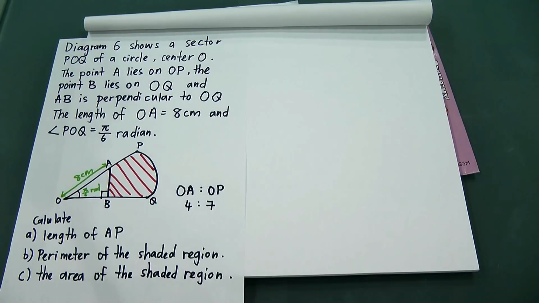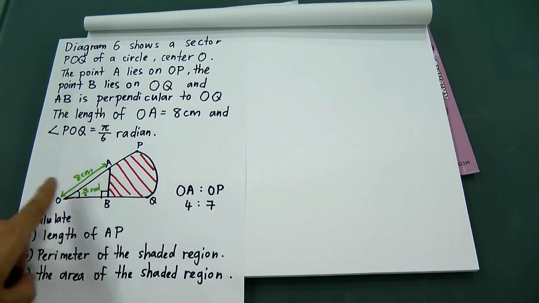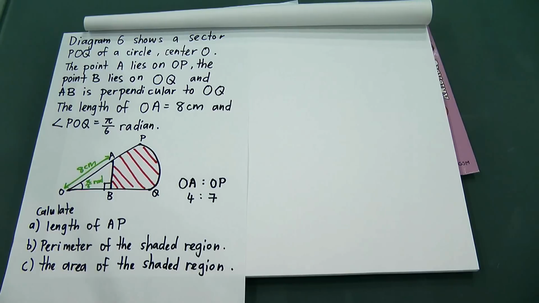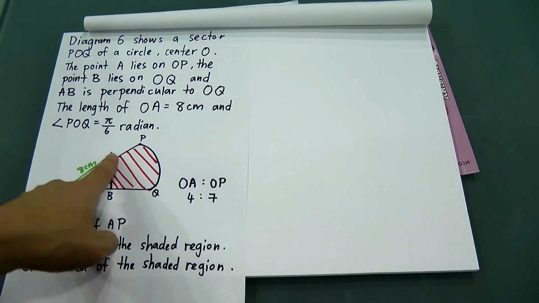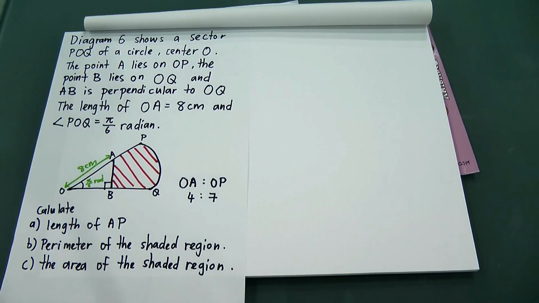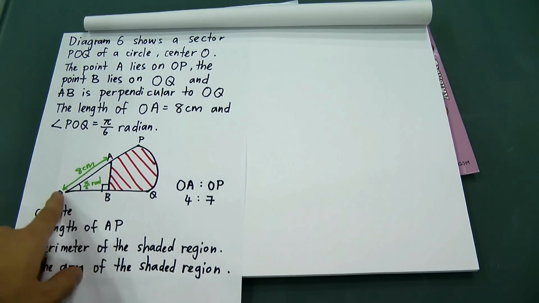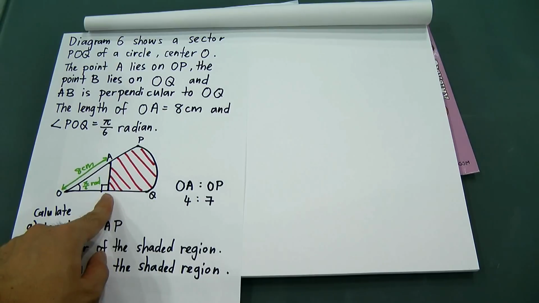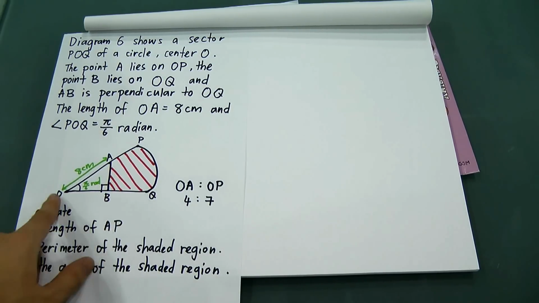First, the question says that diagram 6 shows a sector POQ of a circle with center O. Okay, it means this one, POQ, and the center is O. Point A lies on the line OP, and point B lies on the line OQ. So point B will lie on the line OQ, and AB is perpendicular to OQ.